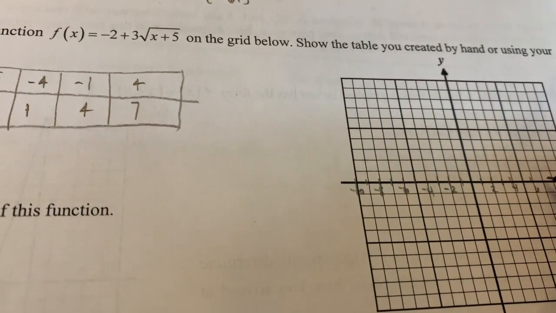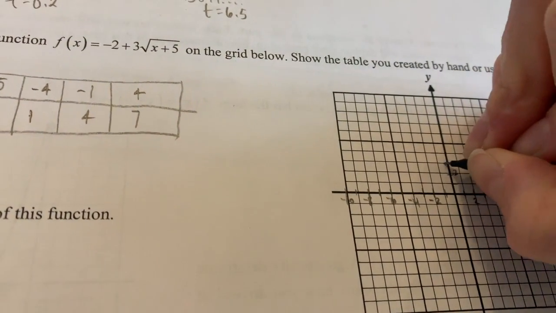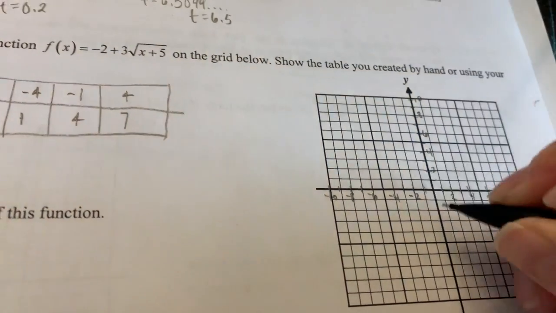I've been only labeling every other 2 just in the interest of time, since I'm constantly spending time labeling in these videos, it seems.